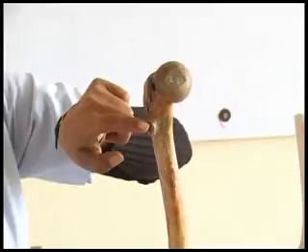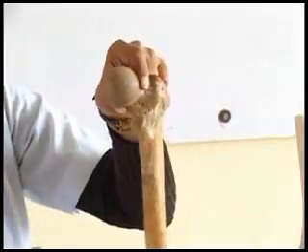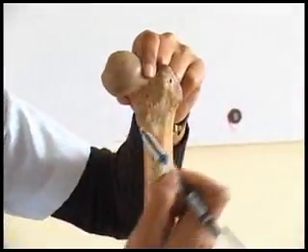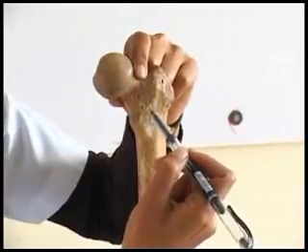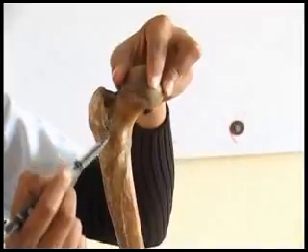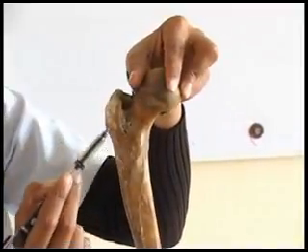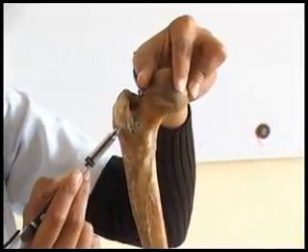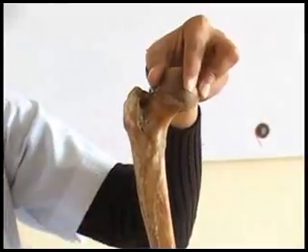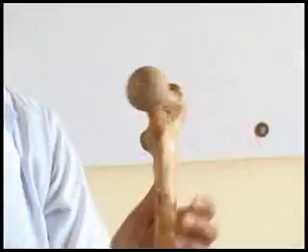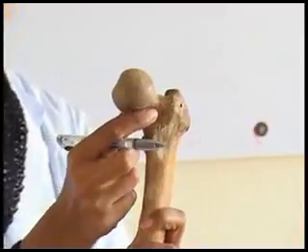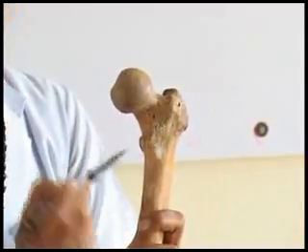Neck is limited anteriorly by the intertrochanteric line and posteriorly by intertrochanteric crest containing a quadrate tubercle in the middle. Neck makes an angle of 125 degree with the shaft.